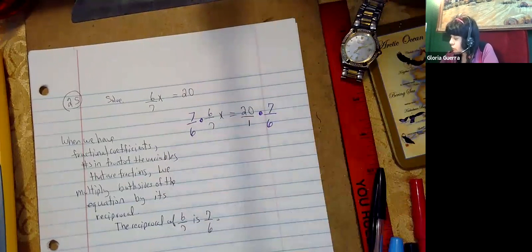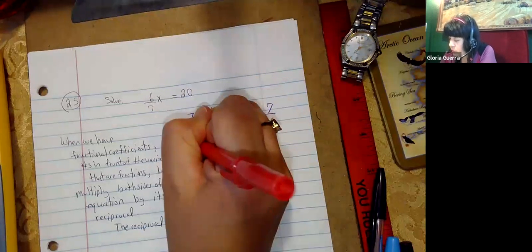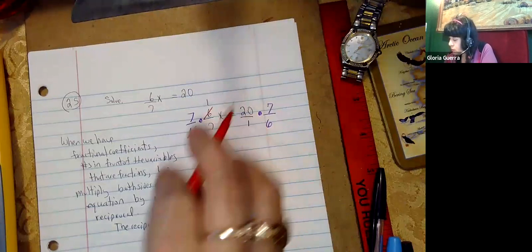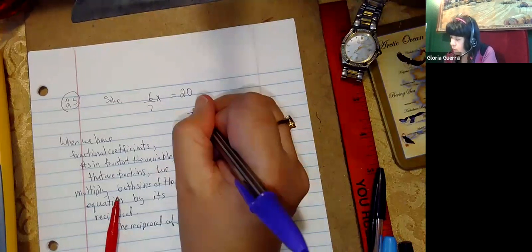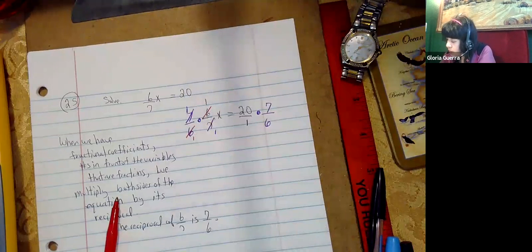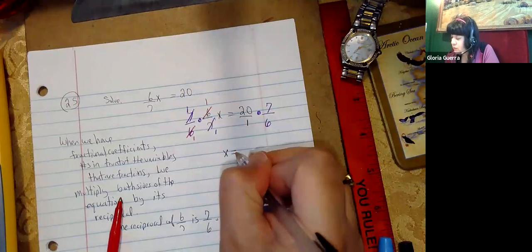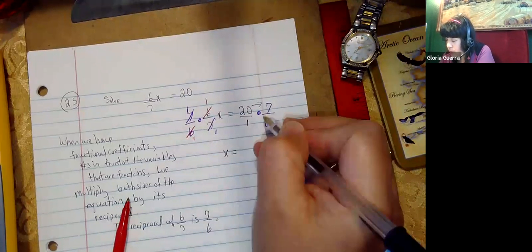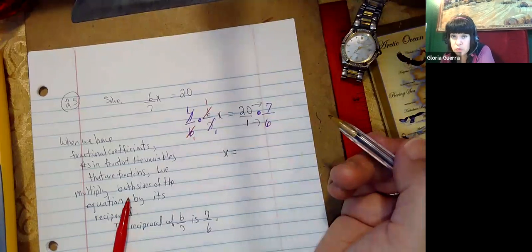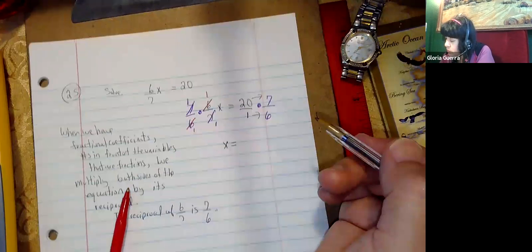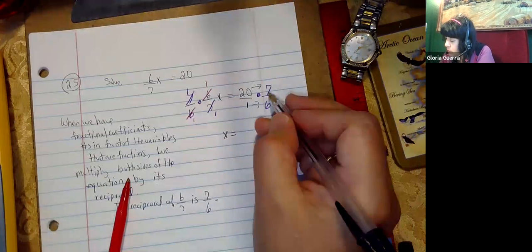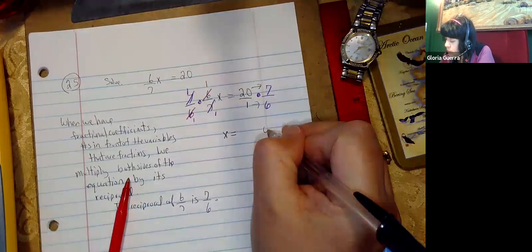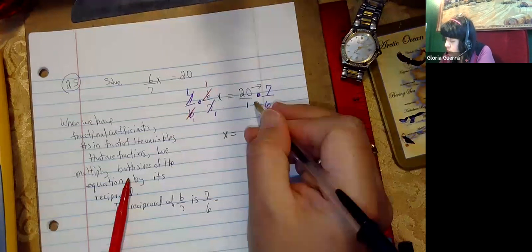Okay, and then I'm going to show how these divide out. 6 goes into 6 one time, these divide out. And I'm also going to show that these divide out. 7 goes into 7 one time. So all we're left with is just x. And then on this side here, again, how do we multiply fractions? I'm going to just multiply straight across and then reduce. So 20 times 7 is 140, 6 times 1 is 6.